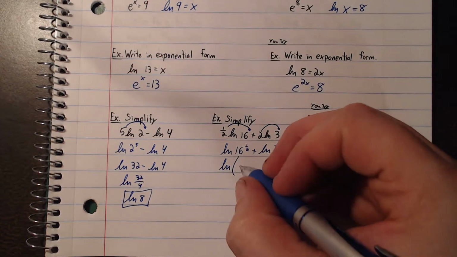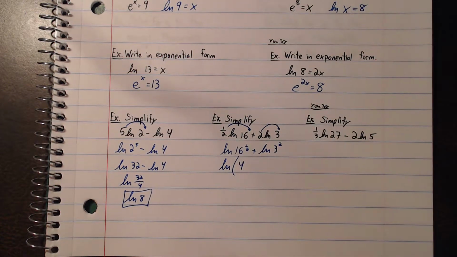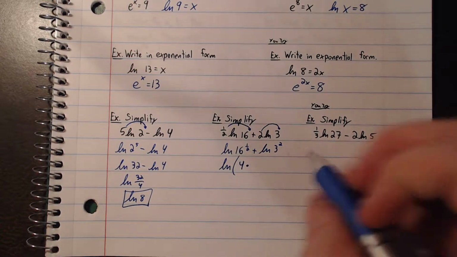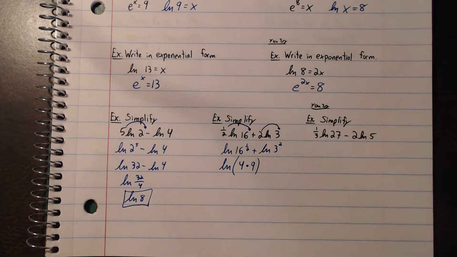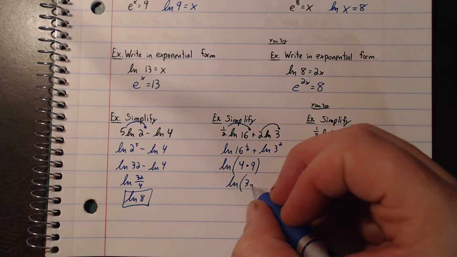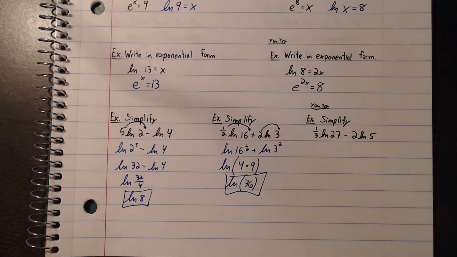16 to the 1/2 is the square root of 16, so 4. Product tells us to multiply. 3 squared is 9. And let's see, natural log of 36. That's our solution here. So you have one to try on your own. Pause this video and resume when you're ready to check your solution.